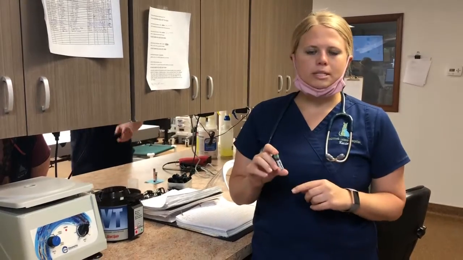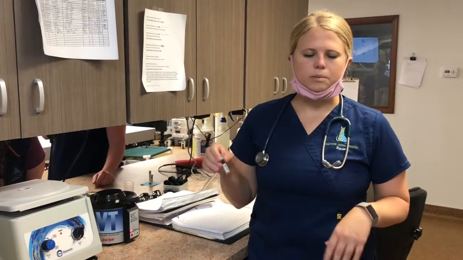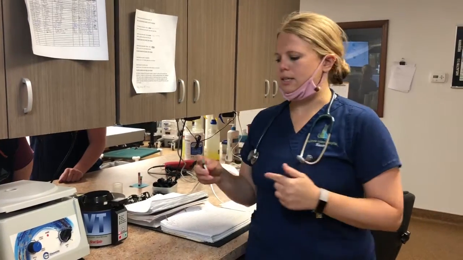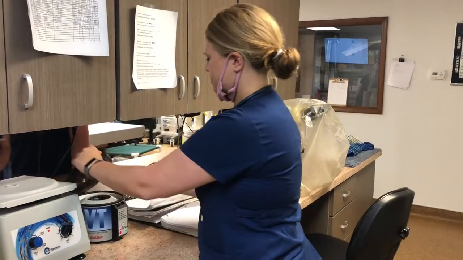For this video, I'm going to demonstrate how to run a blood chemistry Chem 10 panel. I've got a whole blood sample as a pre-anesthetic in the tube that's pre-treated with heparin. I'm going to spin it down in our centrifuge in order to get the blood serum to use for the panel.